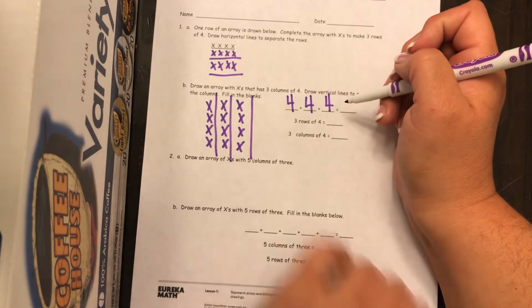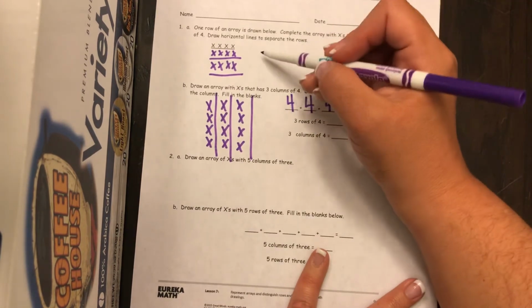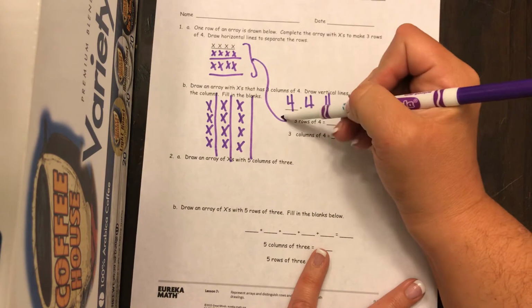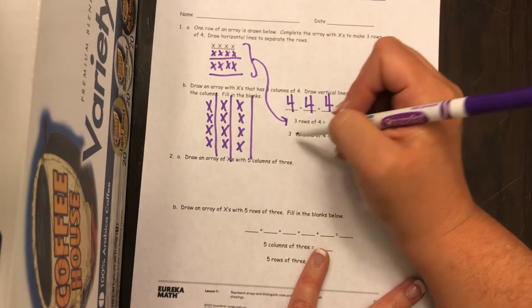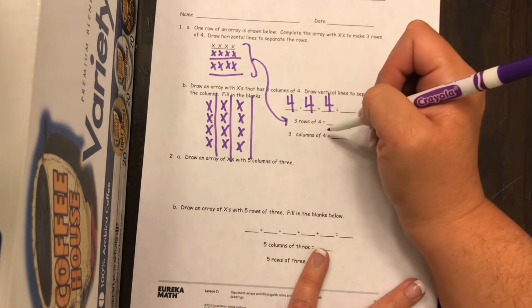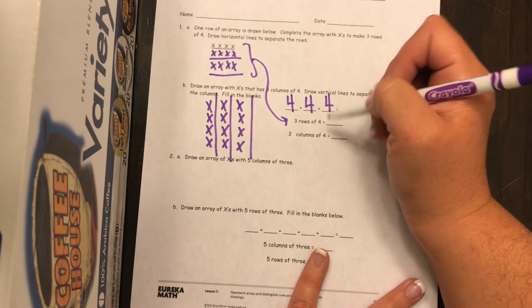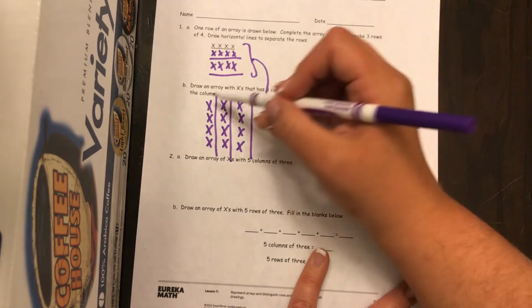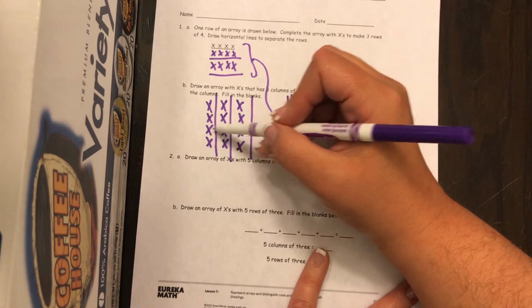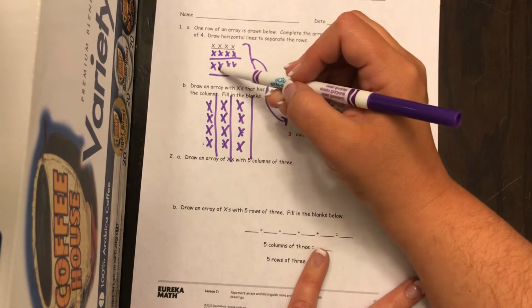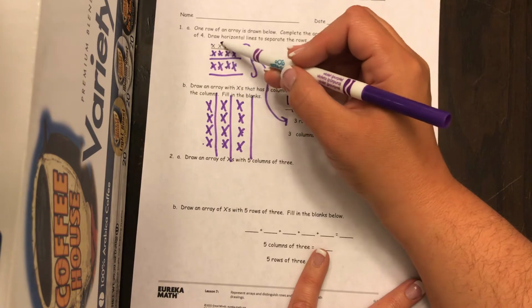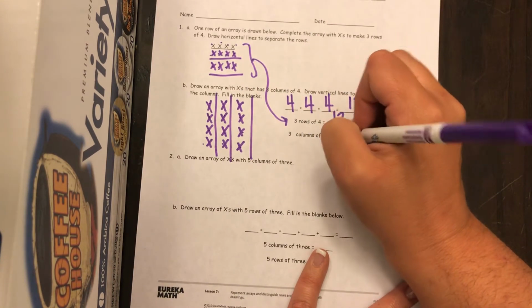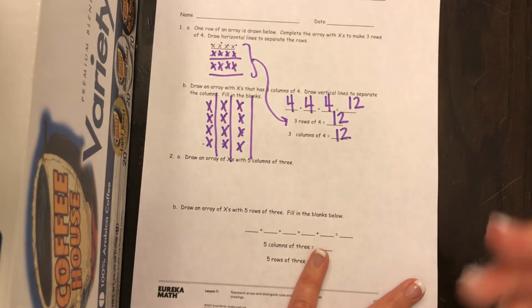Now, here, this is where this question is coming from. So there's 3 rows of 4, and then there's 3 columns of 4. Okay? Same thing. So how many do you have all together? You have 1, 2, 3, 4, 5, 6, 7, 8, 9, 10, 11, 12. So you have 12. The answer did not change.